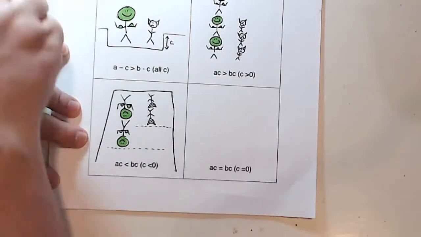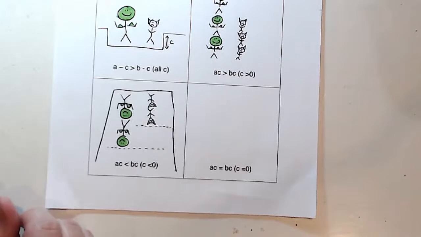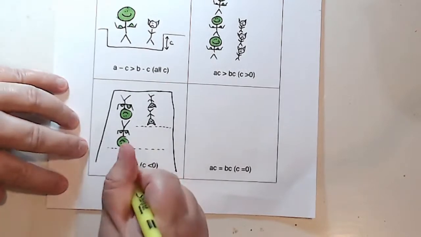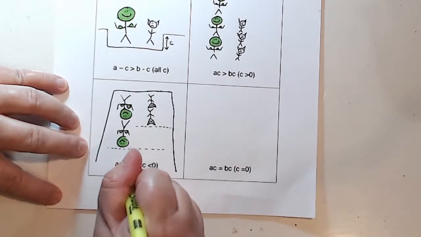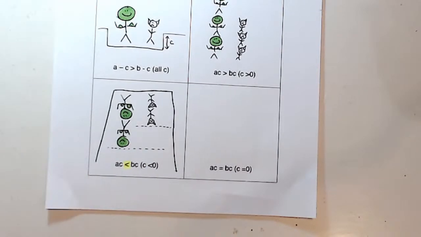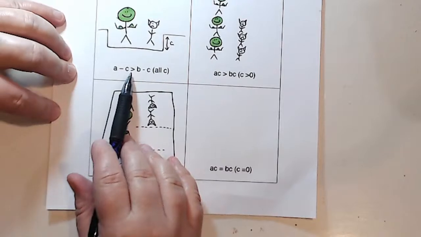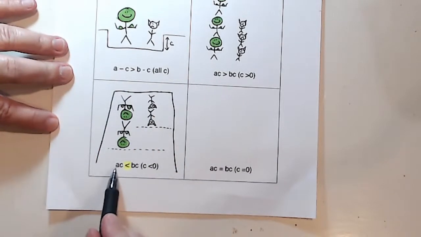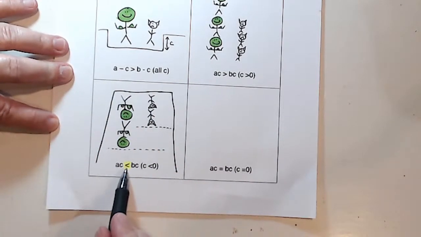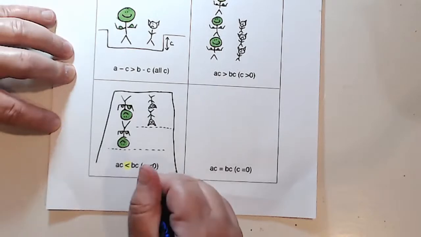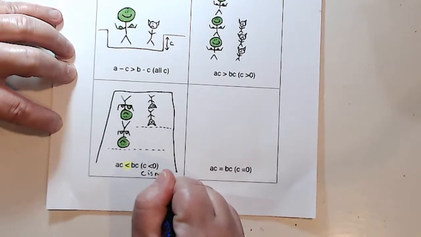What you've got to remember, and this is so important, is that in this inequality, all the other inequalities were a greater than because the Hulk was bigger. In this case, A times some number is less than B times some number when C is negative.